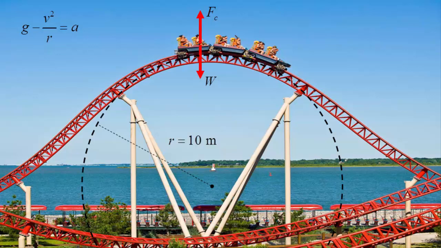What is the minimum speed needed at the top of the loop to achieve this weightlessness? If the speed of the car was 15 meters per second at the top of the loop, what is the net acceleration experienced by the rider?